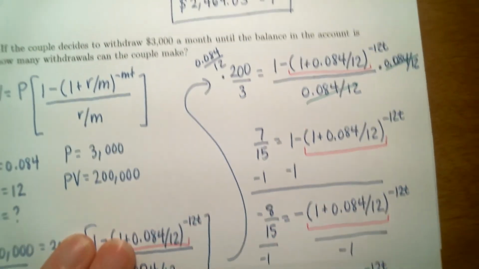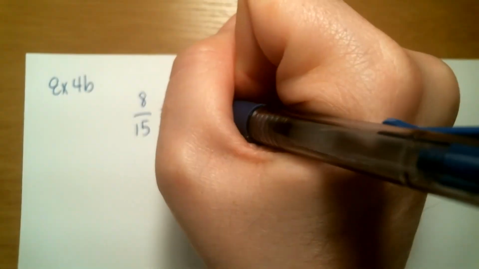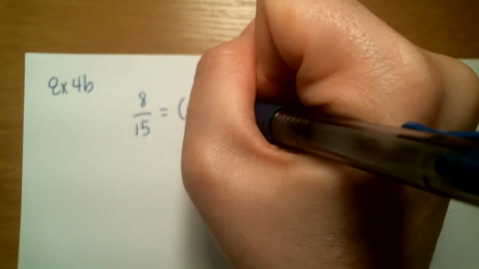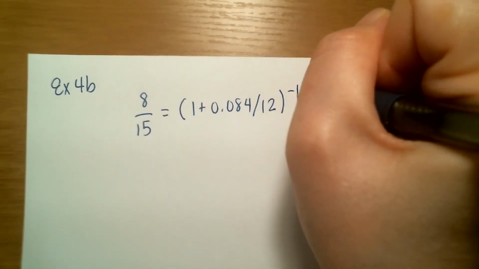Okay, so I'm out of paper, so let me go to a new sheet of paper here. All right, so let me write down what we had. Put the problem number. All right, so we had this quantity. This just left us with 8/15 is equal to 1 plus 0.084 divided by 12 raised to the negative 12t.